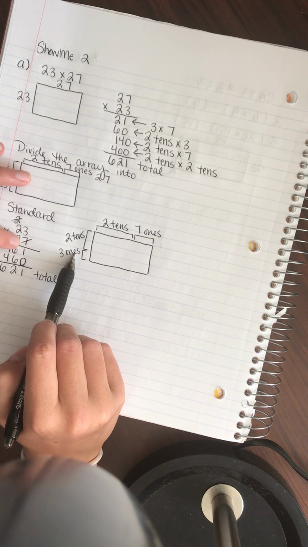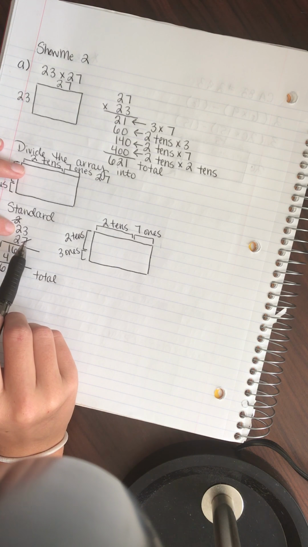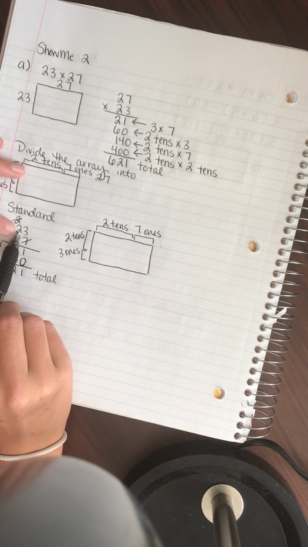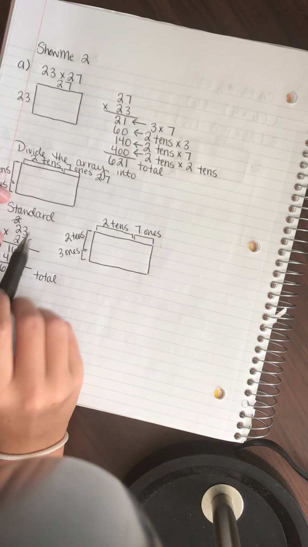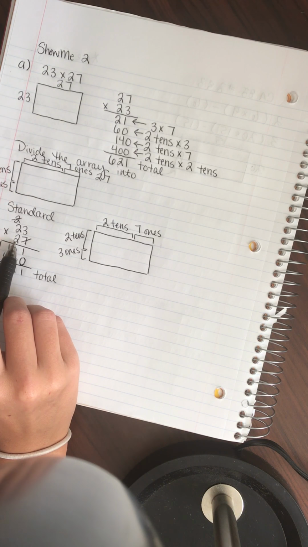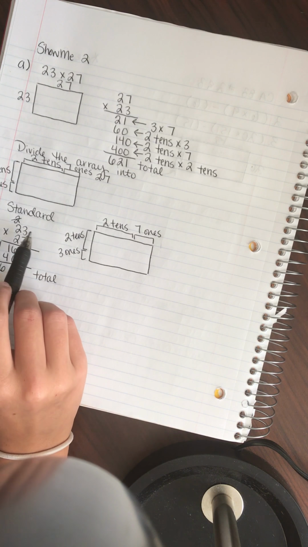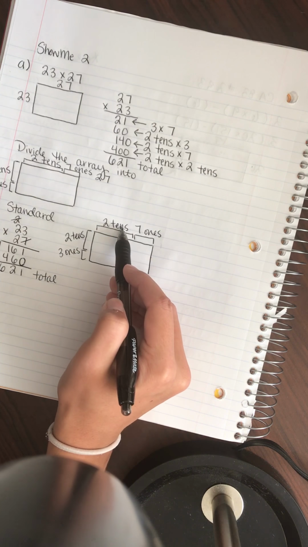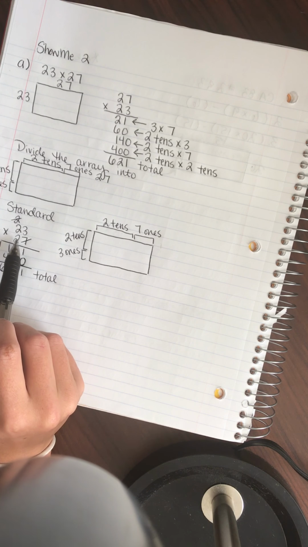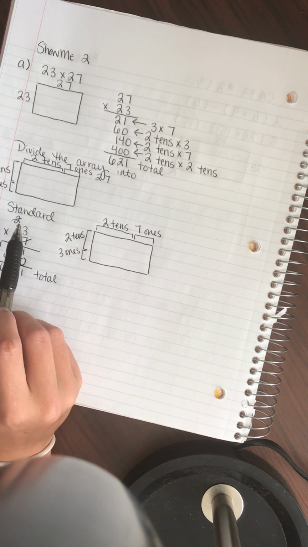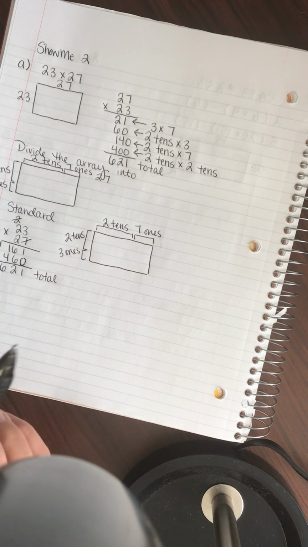multiplied by our 3 ones, and then we came over here and multiplied the 7 ones multiplied by the 2 tens, which of course would be 7 ones multiplied by 2 tens, and then we multiplied 2 tens by 3 ones, which would be the 2 tens multiplied by the 3 ones, and then of course finally the 2 tens multiplied by the 2 tens again.